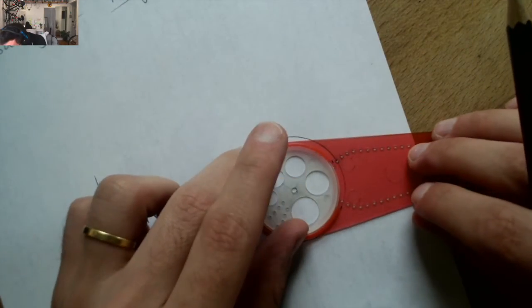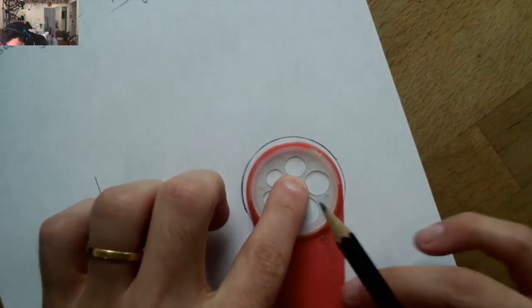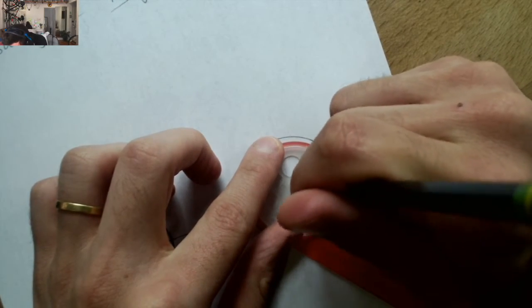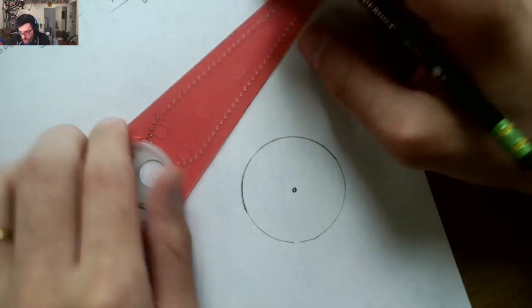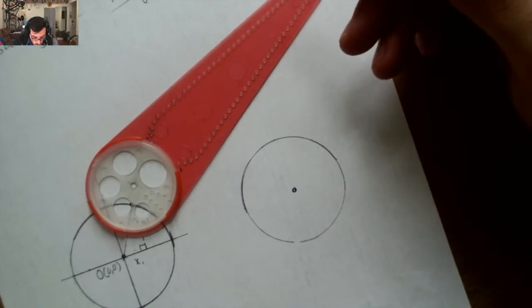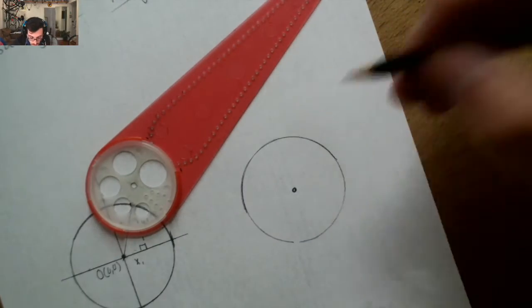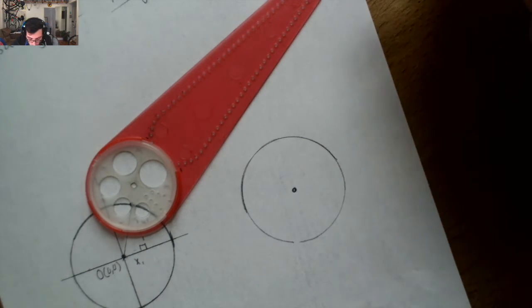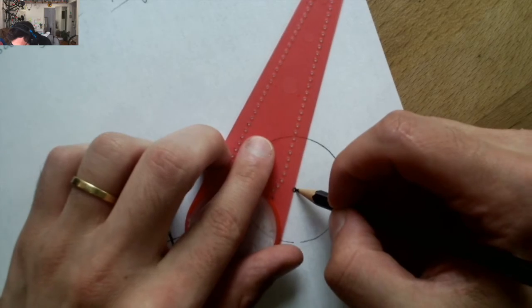And make sure that you have a nice little center point drawn out. Usually you want to start with that, so my mistake. You want to put your compass down, draw in the center portion, and then go out. What we're going to do is draw another radius.